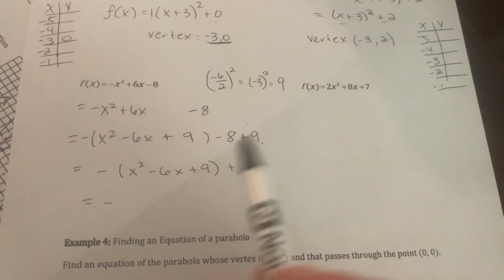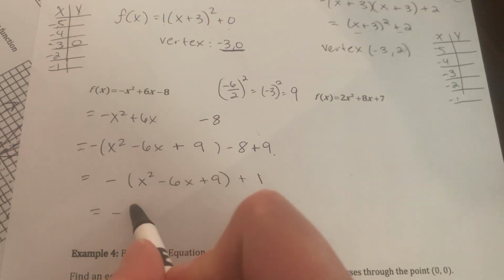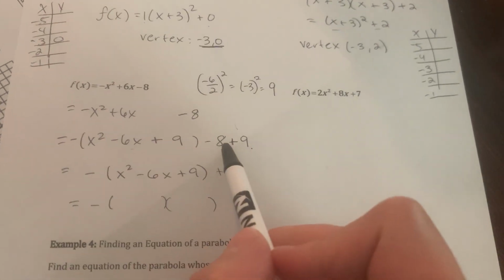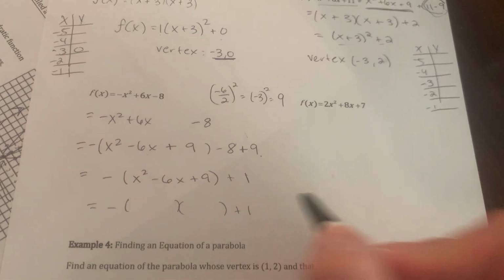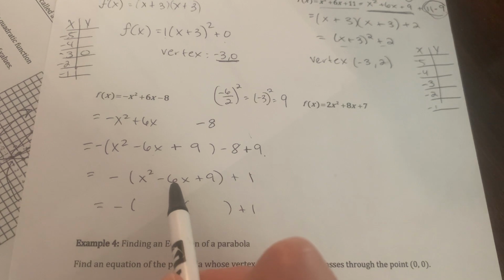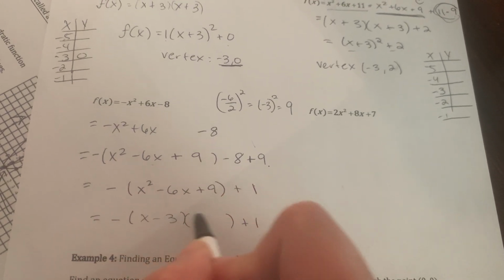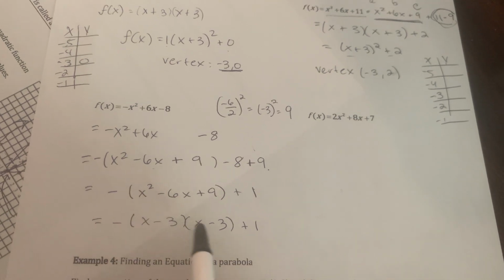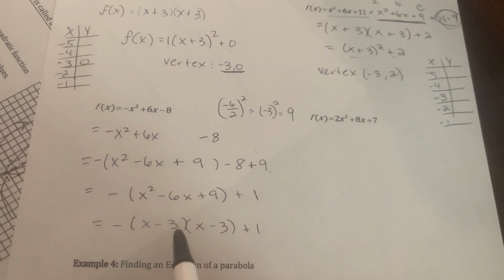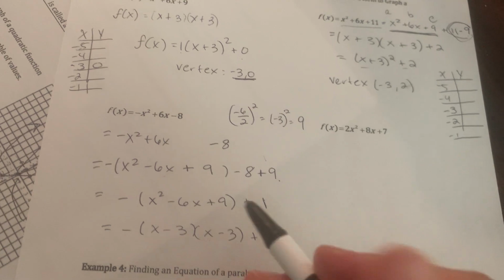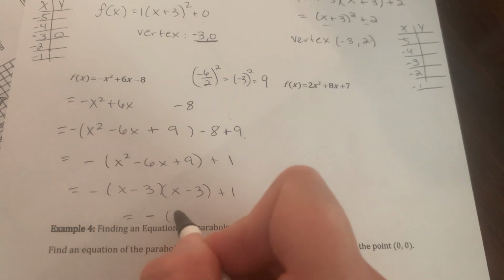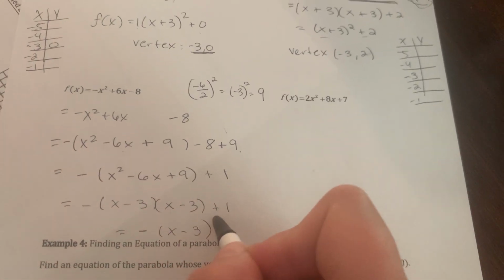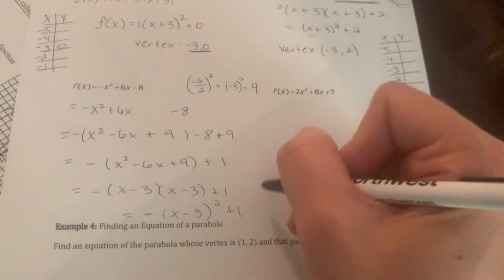Here, we need to factor this. I put that negative 8 and 9 together and I got 1. It's negative, so I need to have x minus 3, x minus 3. Let's see, x squared, yep. Negative 3x is negative 6x. Negative 3 times negative 3 is positive, yep. So now the whole point of us doing this is so that we get the same thing twice and we can condense it. So what is our vertex here?